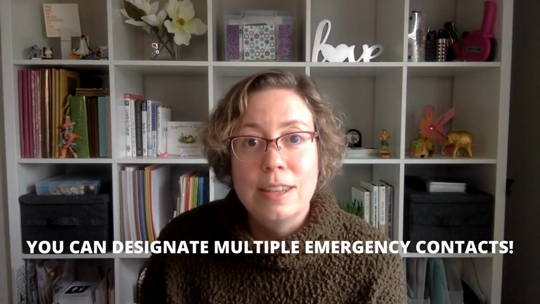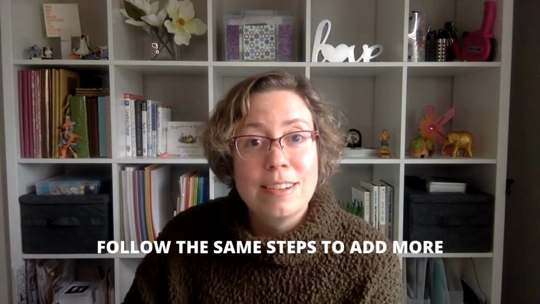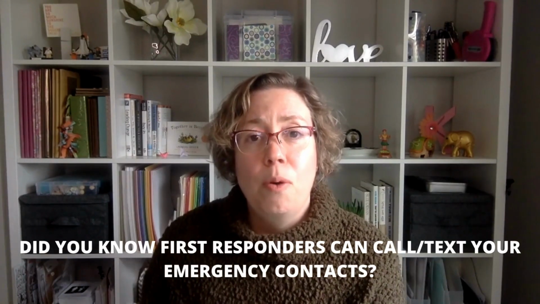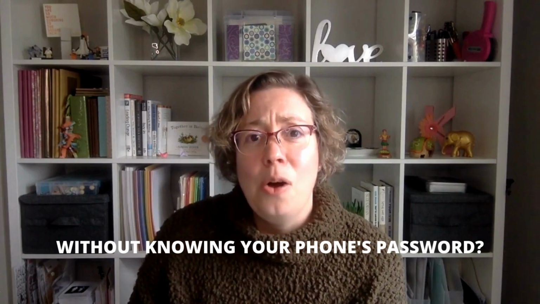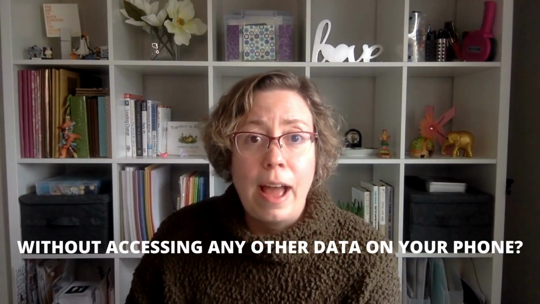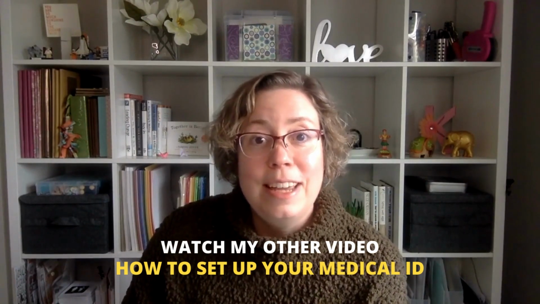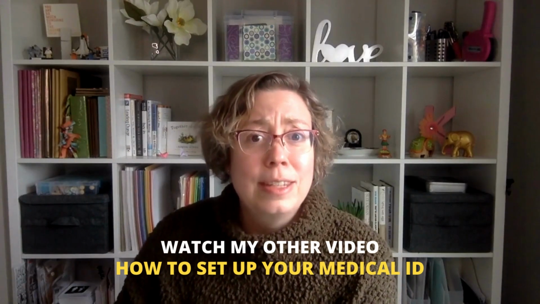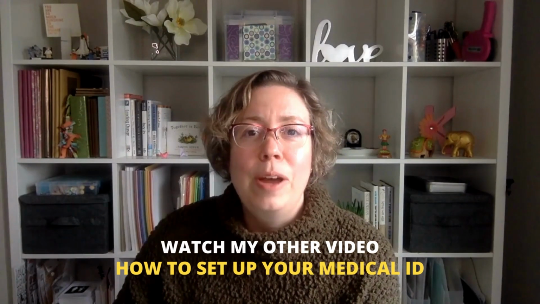One of the benefits of Apple's emergency contact feature is that you can designate multiple. So I actually have about a handful of emergency contacts programmed into my phone. And if you want to learn more about how helpful this feature is, more specifically like how an emergency responder can access this information on your phone without accessing anything else on your phone, go take a peek at my video on how to set up your medical ID. It's really kind of cool. It protects our privacy, but at the same time, it's a phenomenal way to utilize technology when we're in not so great situations.